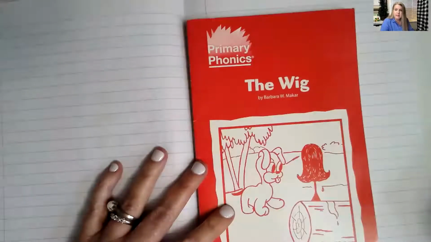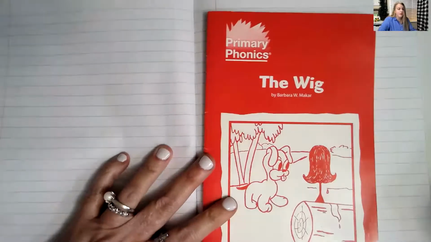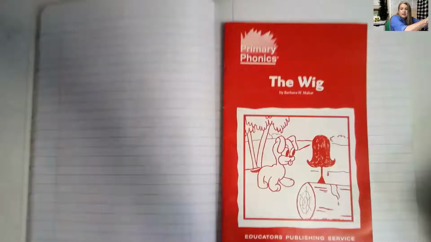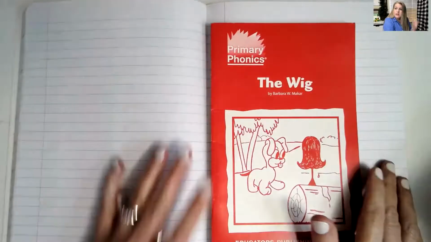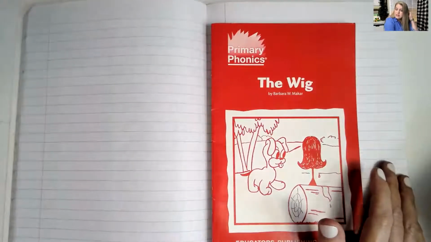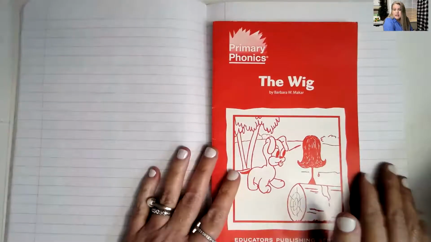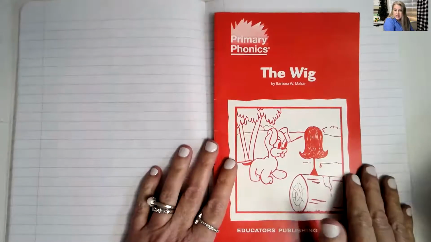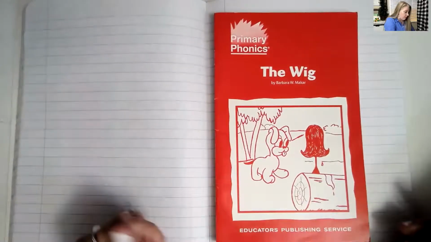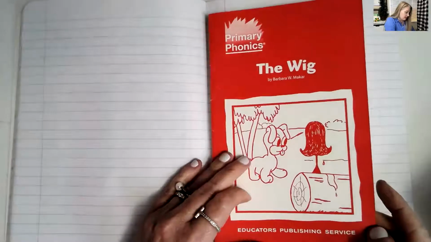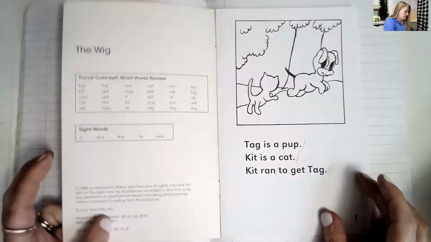Now, the series that I'm doing today is probably going to be in 3 parts because I would break this lesson apart into 3 little parts. The students need short little bursts of lessons to help them retain it in their memory and to go back and reread the text as they're working on their summarizing. So this is called The Wig by Educators Publishing Service, EPS.